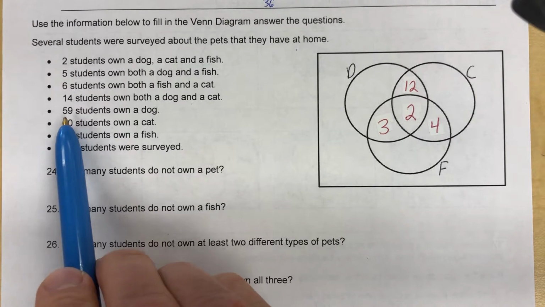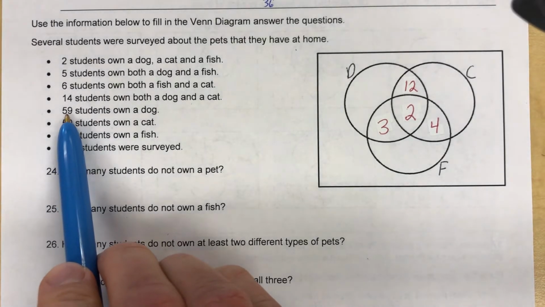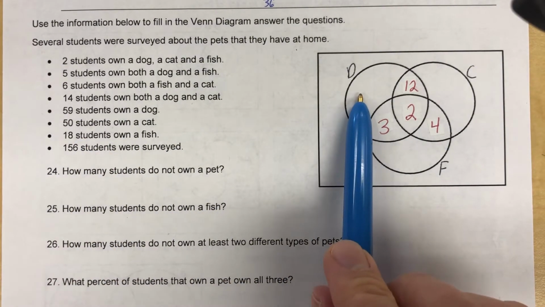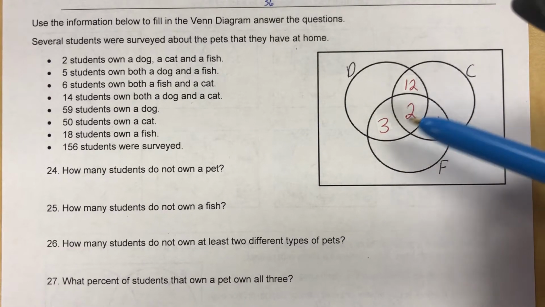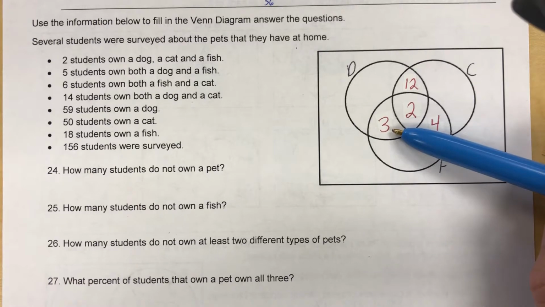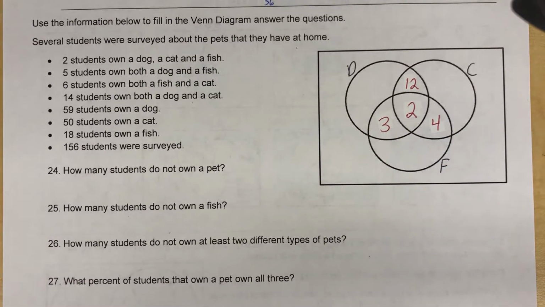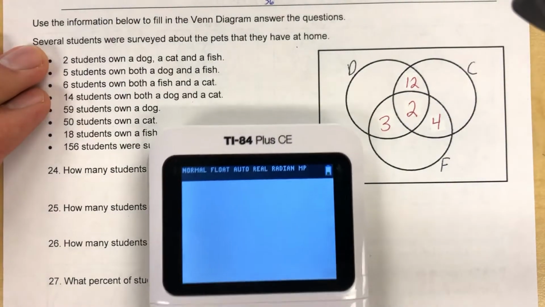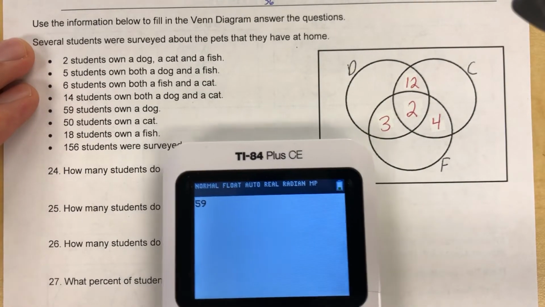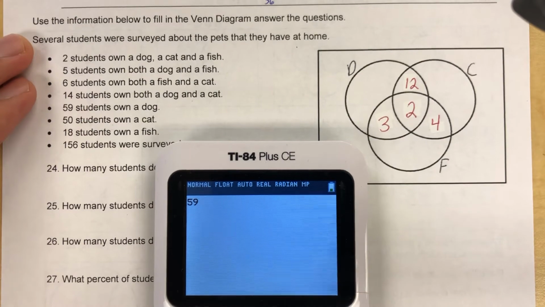100, my word, I doubt that. 59 students own a dog. Don't put 59 right there, because we already have 12 plus 2 plus 3 dog owners. Dog owners. So what we're going to do, that was hilarious in my head. What we're going to do is take our 59. I'm doing this to give you a visual and to make sure I don't mess up on my mathematics.